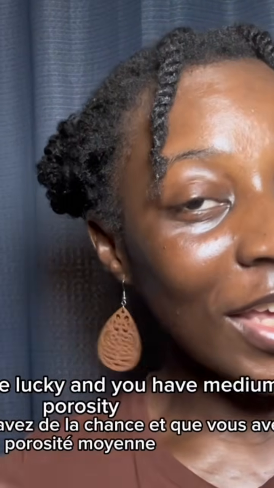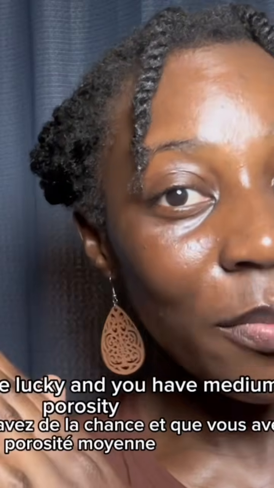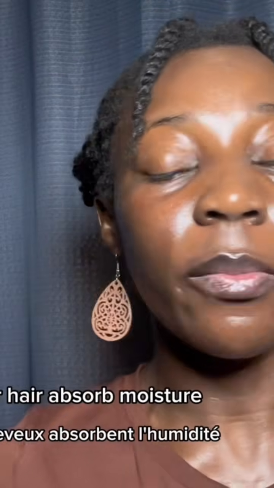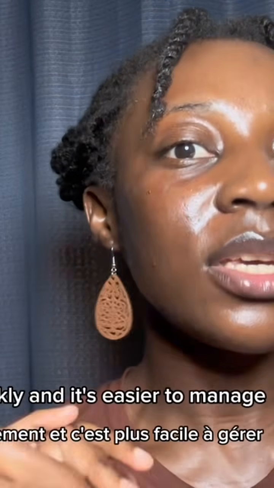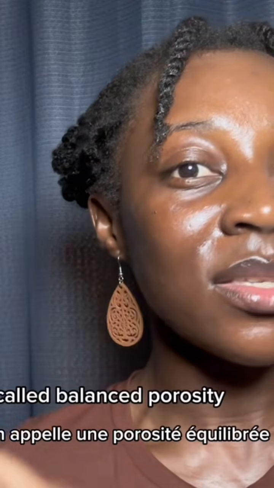Now, if you are lucky and you have medium porosity, your hair absorbs moisture pretty quickly and it's easier to manage. That's called balanced porosity.